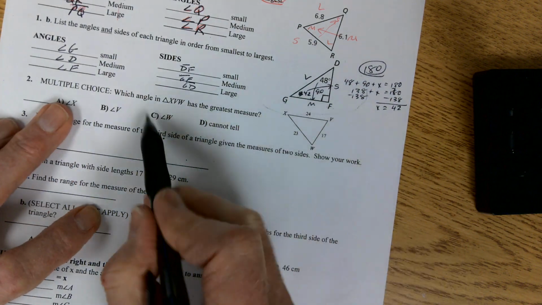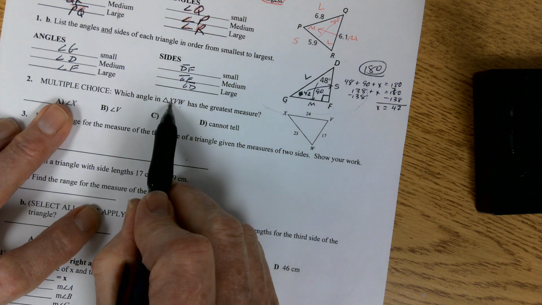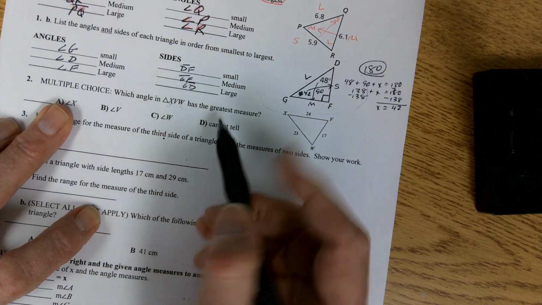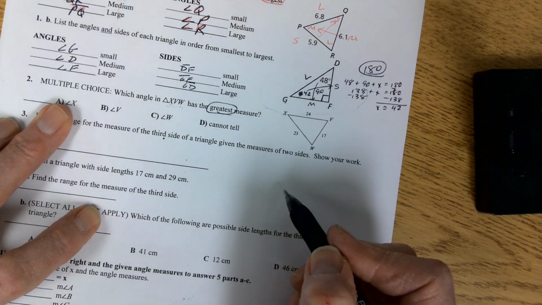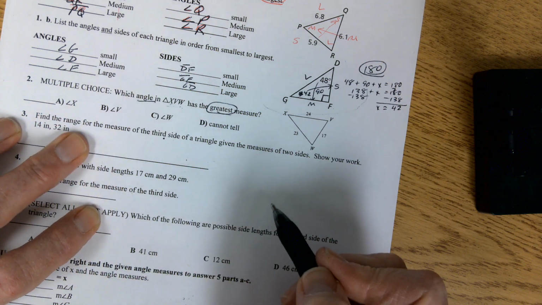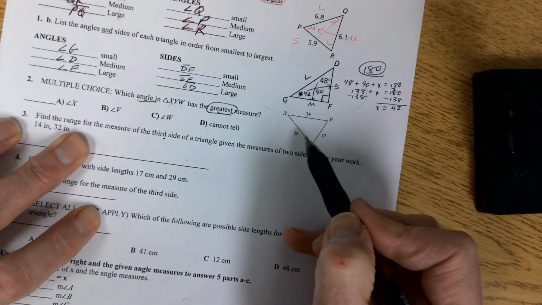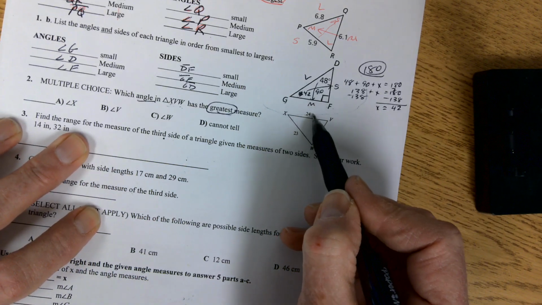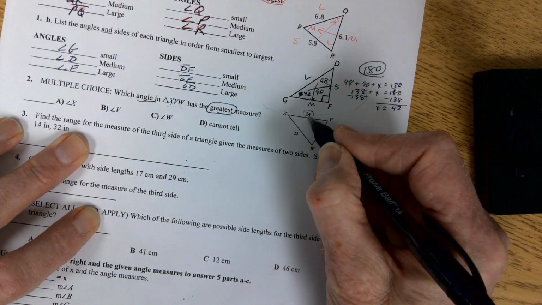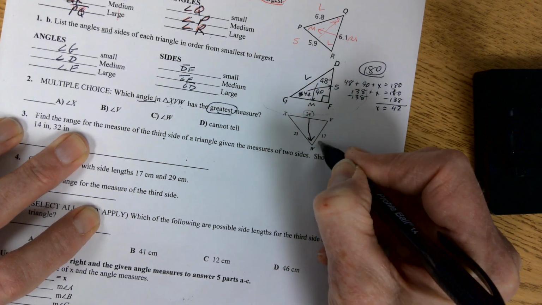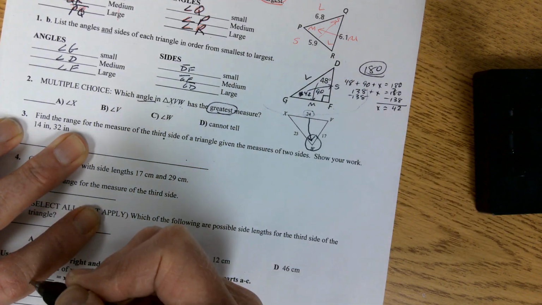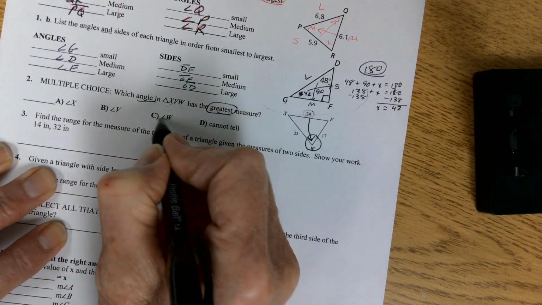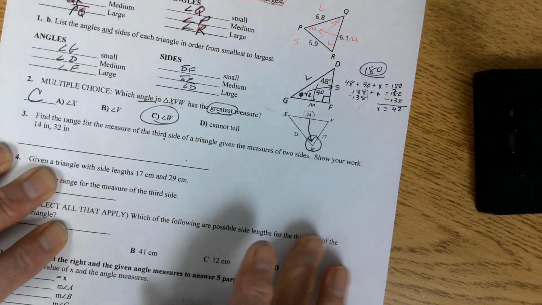In this diagram, it says which angle in triangle XVW has the largest measure. Since we have 24 as my longest, largest side, the angle opposite, the hinge angle that opens to it, is angle W, which is answer C.